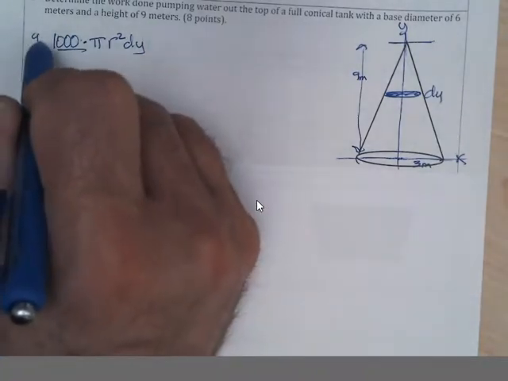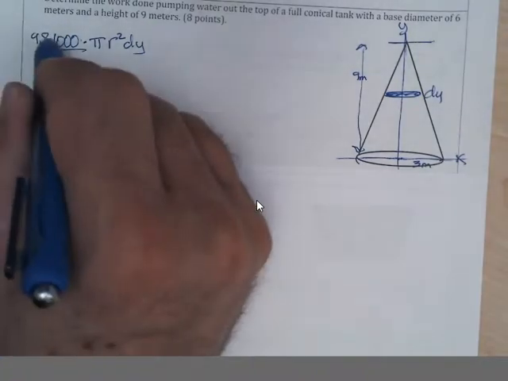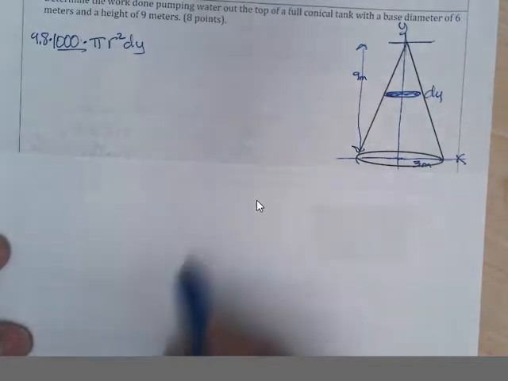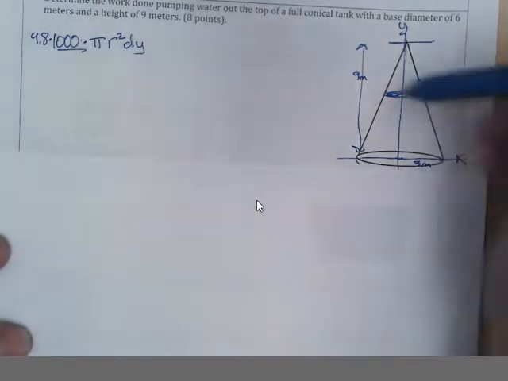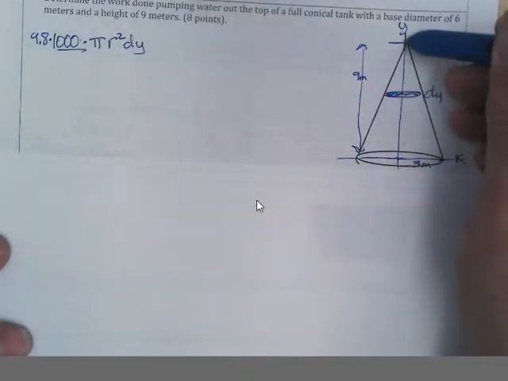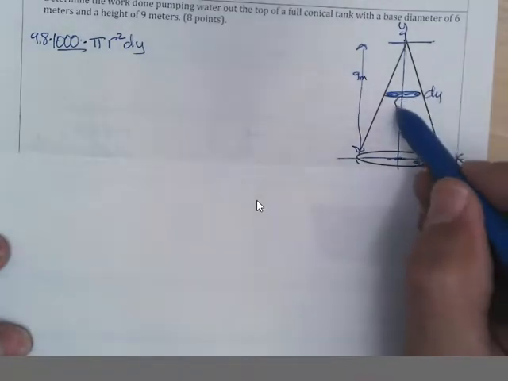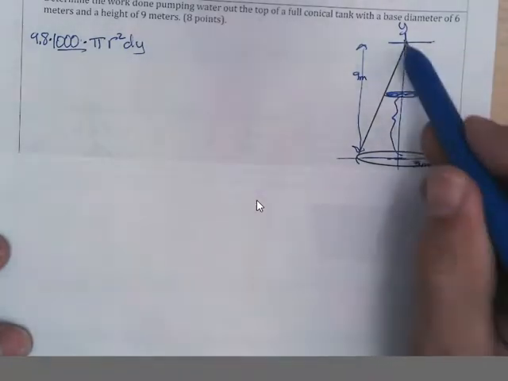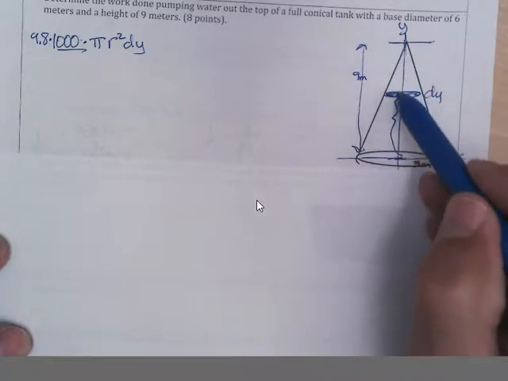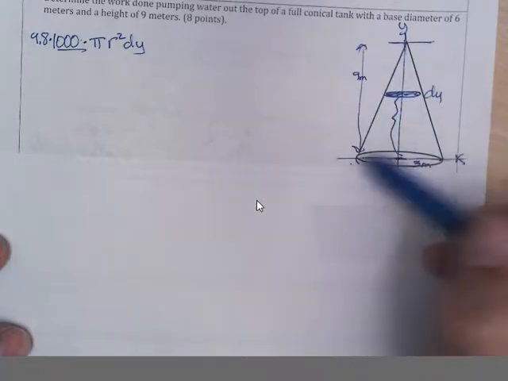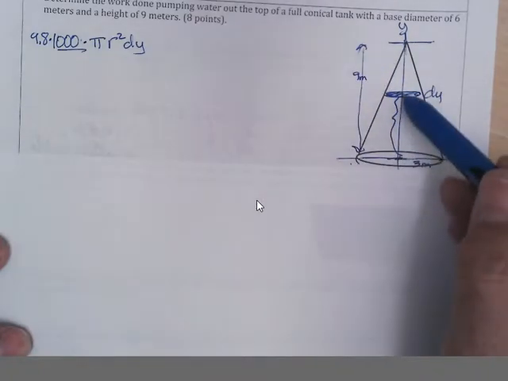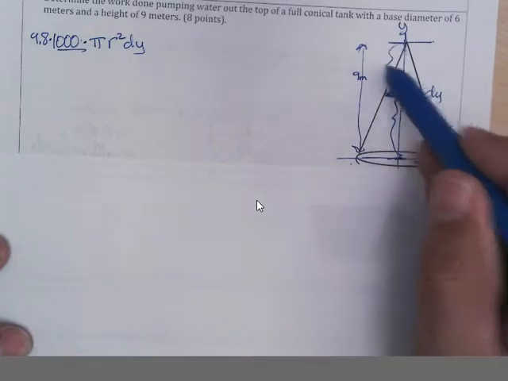Well, then I'd have to multiply by 9.8 to make it newtons, a force, and then we'd have to talk about the distance we have to lift it. So if I put 0 here, this is y, so the distance I'm lifting it is going to be 9 minus y.